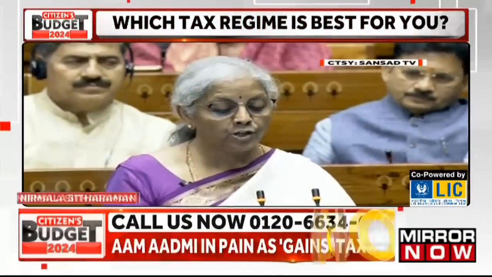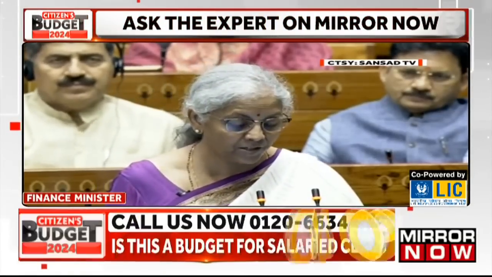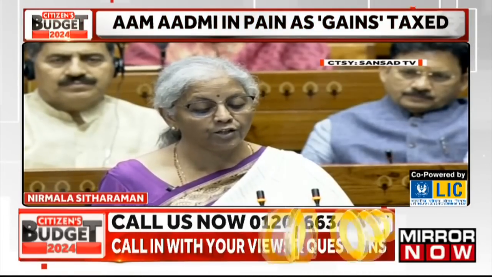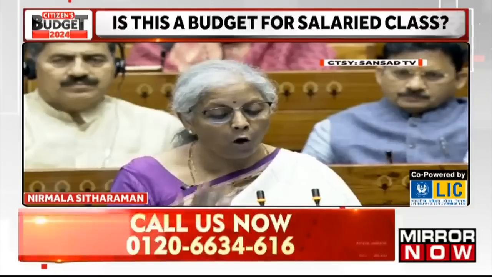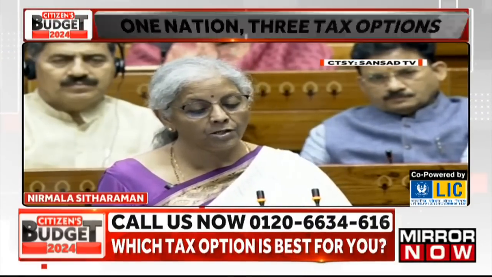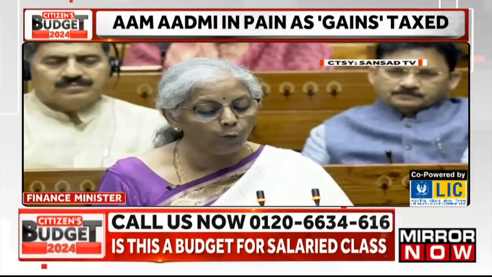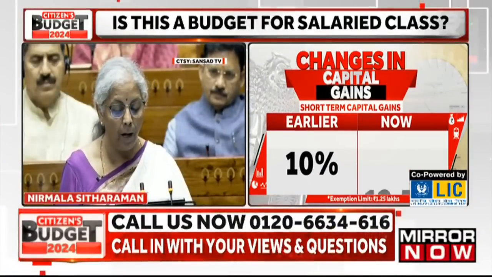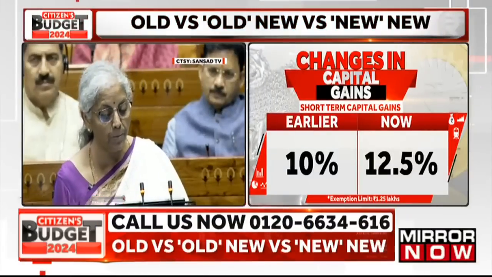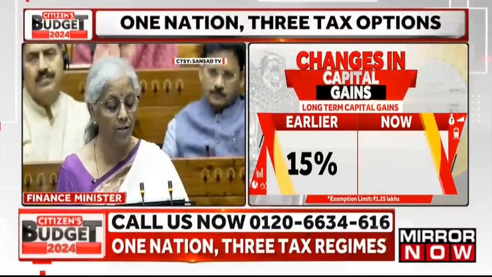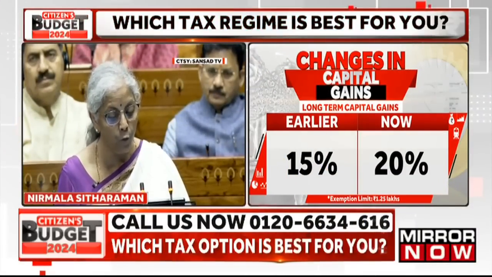Capital gains taxation is also proposed to be hugely simplified. Short-term gains on certain financial assets shall henceforth attract a tax rate of 20%, while that on all other financial assets and all non-financial assets shall continue to attract the applicable tax rate. Long-term gains on all financial and non-financial assets, on the other hand, will attract a tax rate of 12.5%. For the benefit of the lower and the middle income classes, I propose to increase the limit of exemption of capital gains on certain financial assets to 1.25 lakh rupees per year.